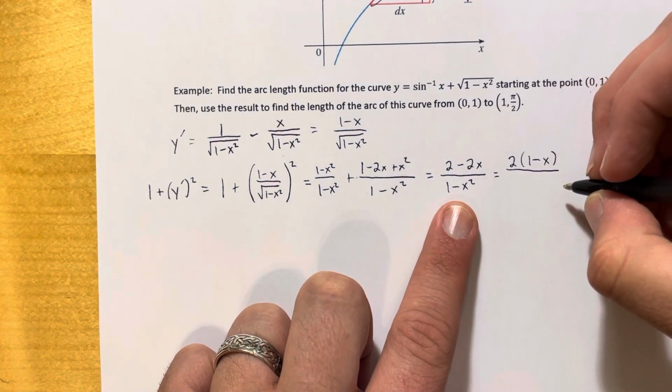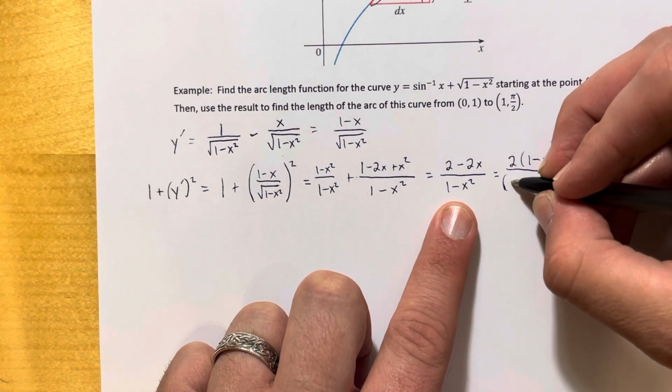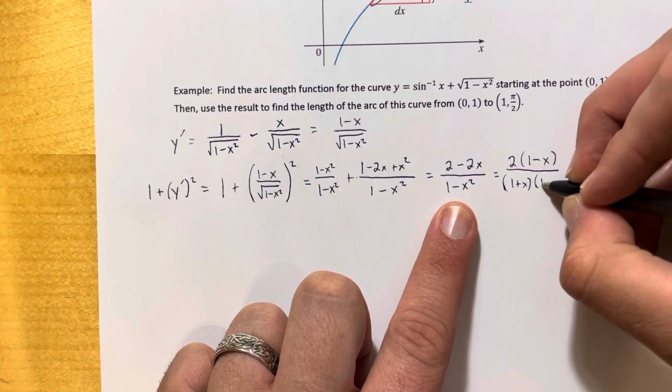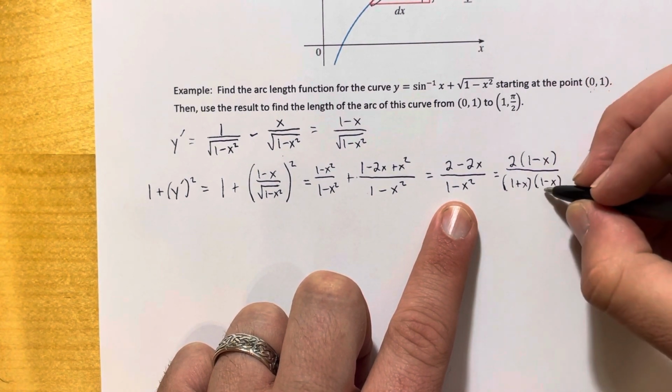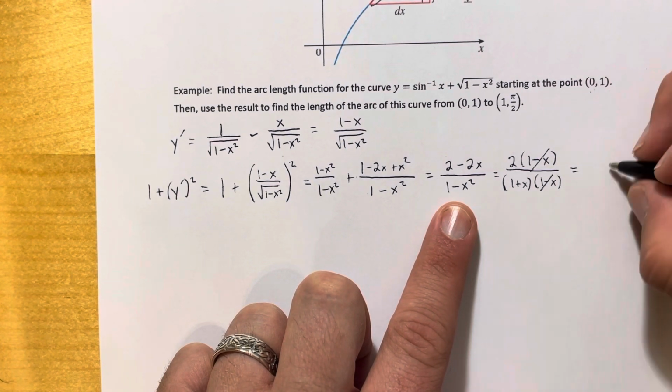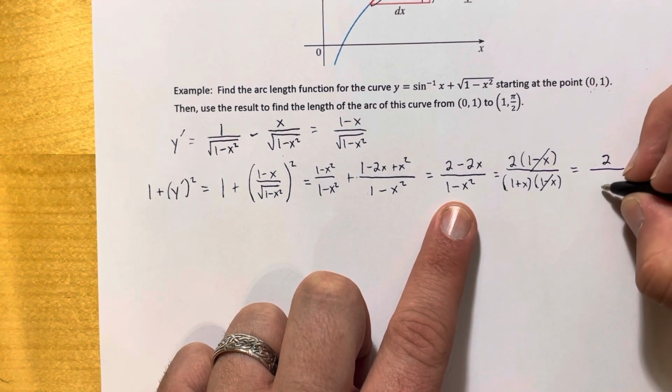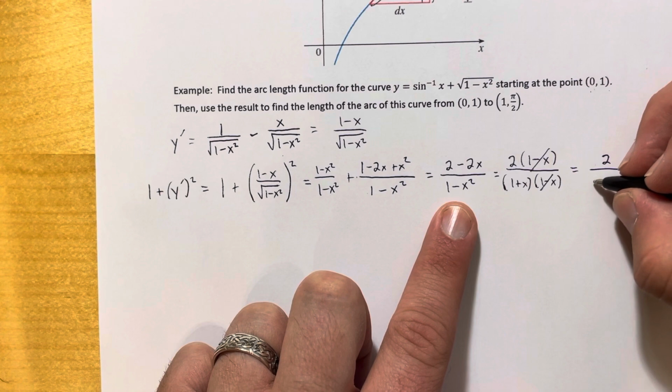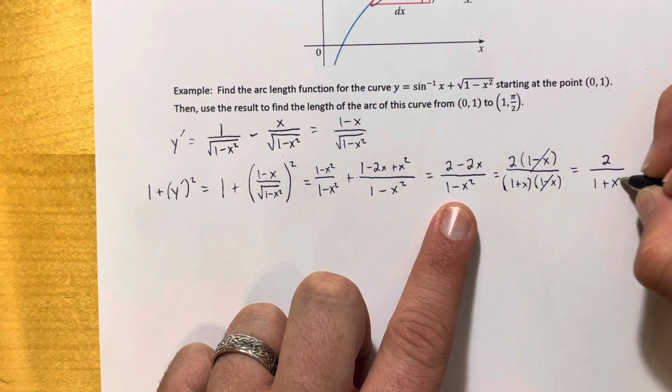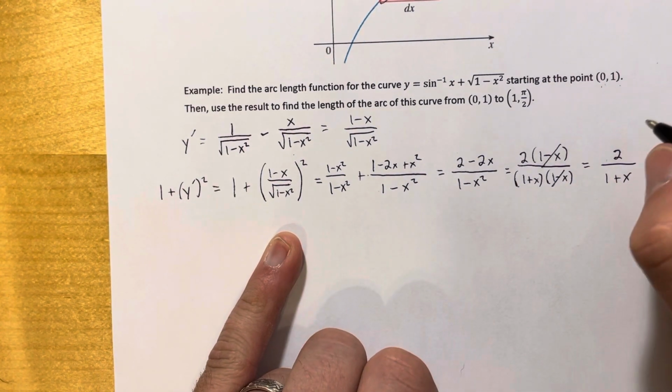And then my denominator, I'm seeing a difference of squares. So I can write that as (1 plus x)(1 minus x). I get cancellation happening there. So this whole thing becomes 2 over 1 plus x, which is way, way simpler than what we started with.